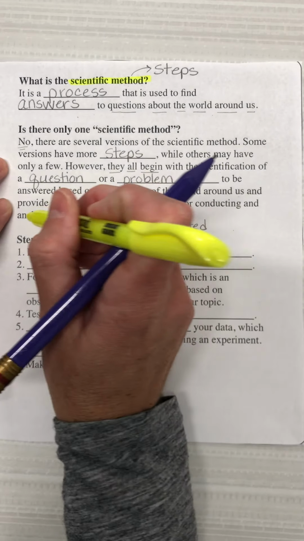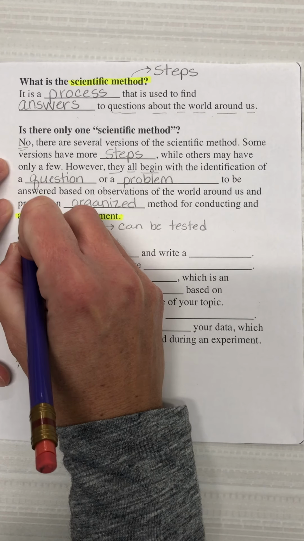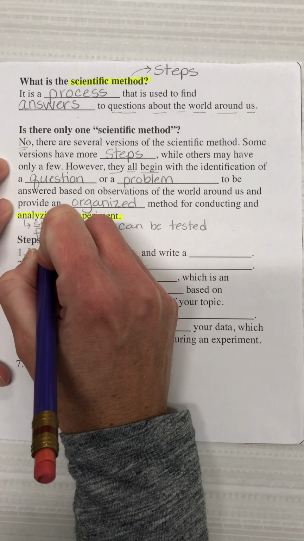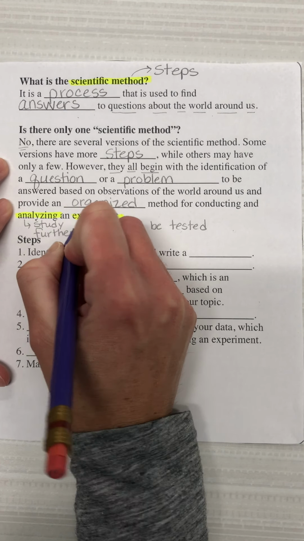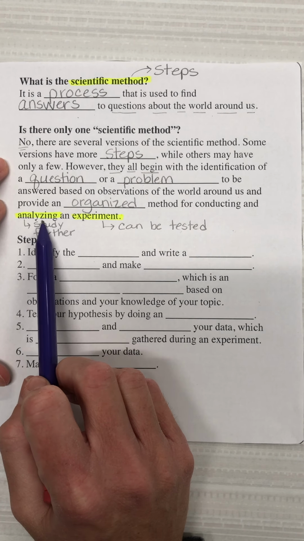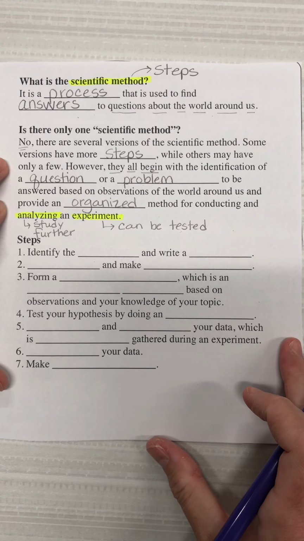How about this word, analyzing? Scientists do a lot of analyzing, and that means they study further. A good scientist isn't just going to stop halfway through. They're going to keep analyzing even after the end of the result of their experiment further. So here's the steps to our method.